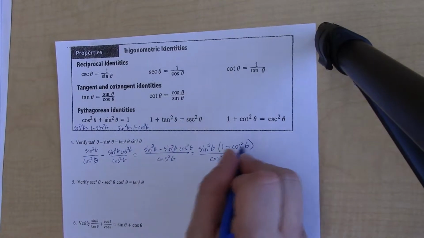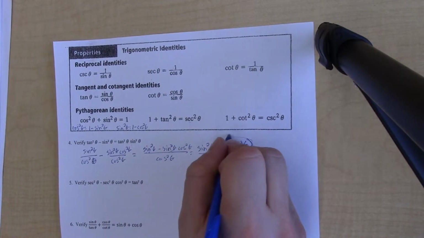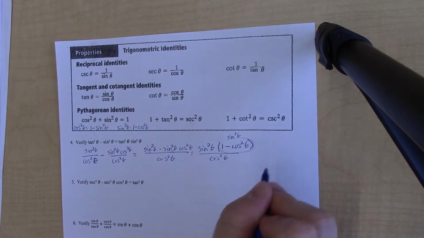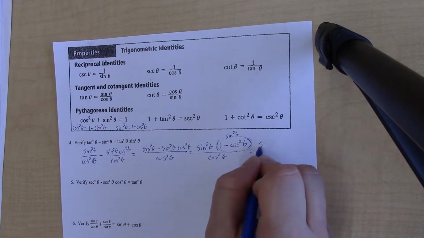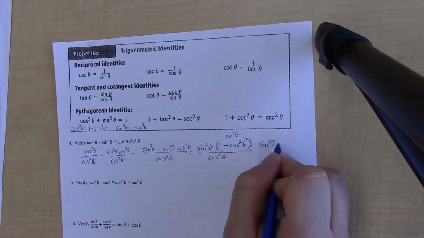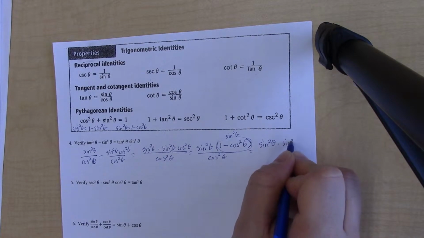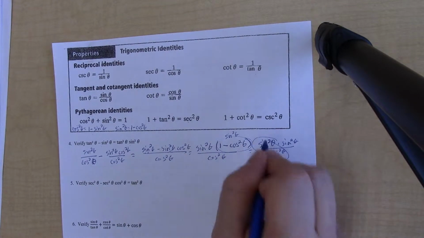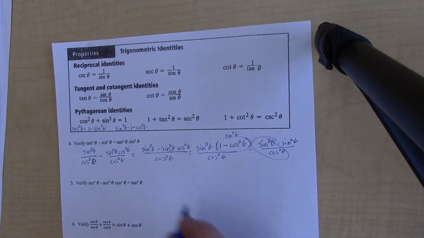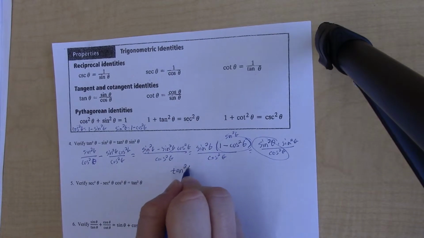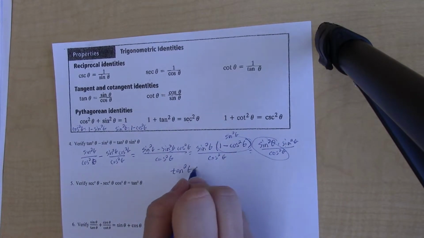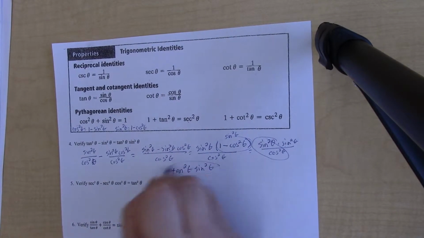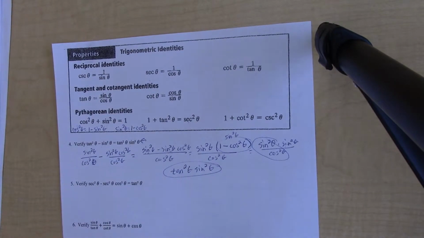So, why do I want to do this? Because all of this is the same as sine squared theta. Well, now I'm going to rewrite that: sine squared theta times sine squared theta over cosine squared theta. This right here, sine over cosine, is tangent. So I get tangent squared theta times what's left, sine squared theta. And that's right there. I got what I need.